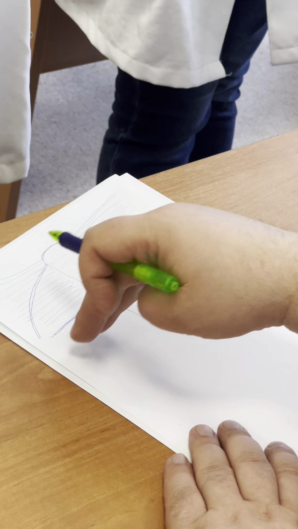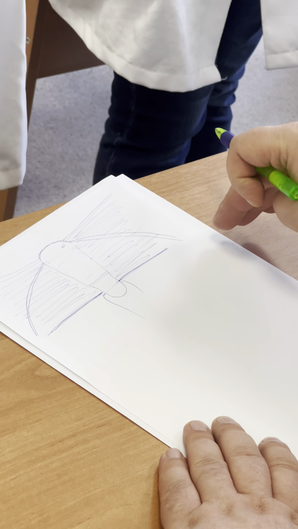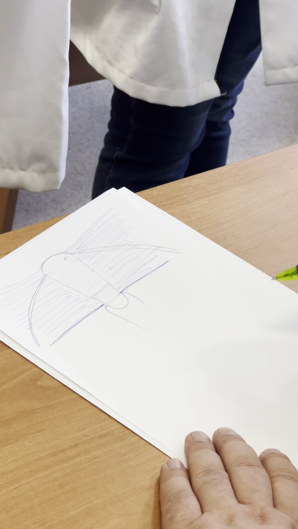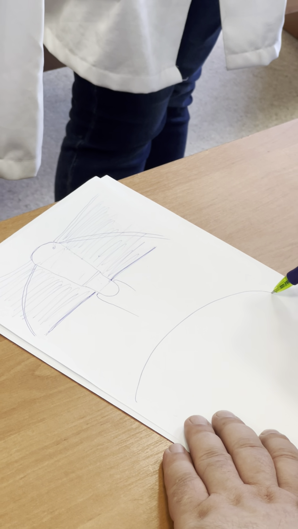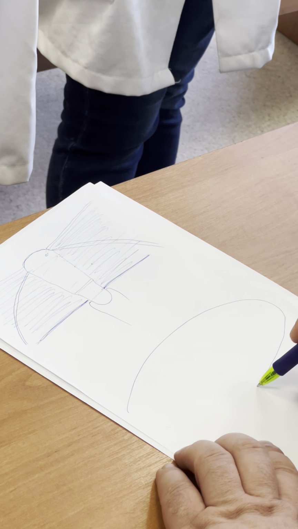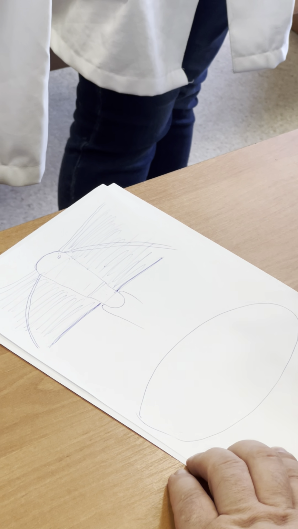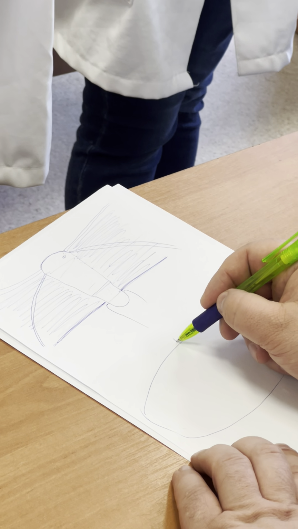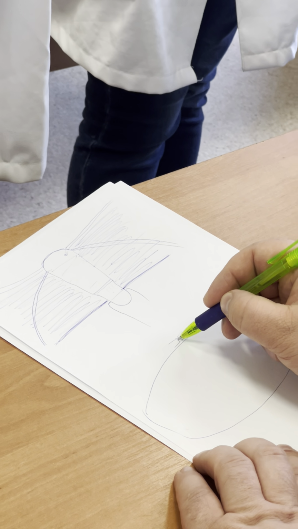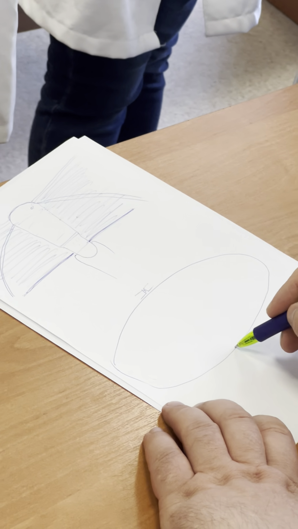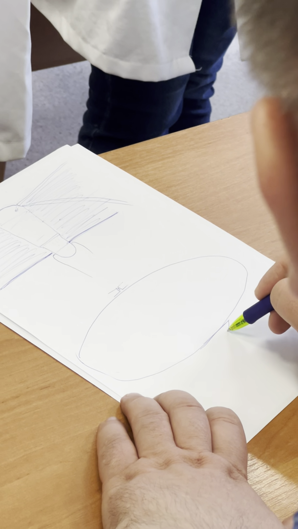Now, I cut in the horizontal plane. Here is the wall of the true pelvis. Anteriorly is the pubic symphysis. Posteriorly, here is the sacral bone, os sacrum.